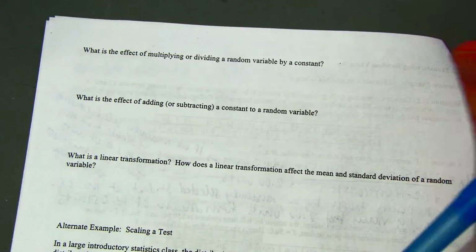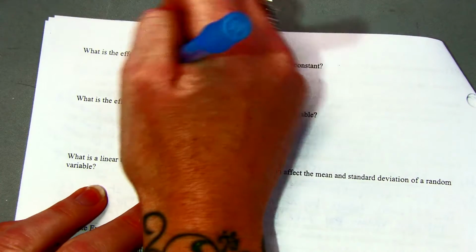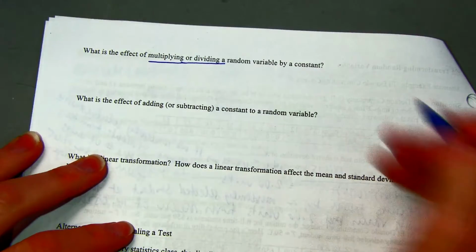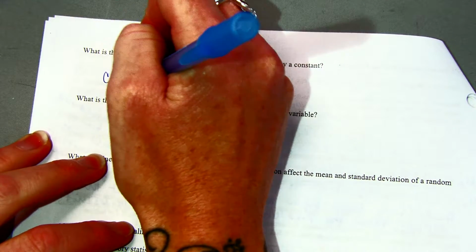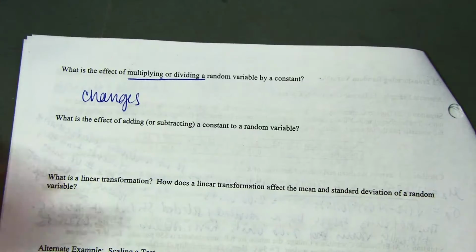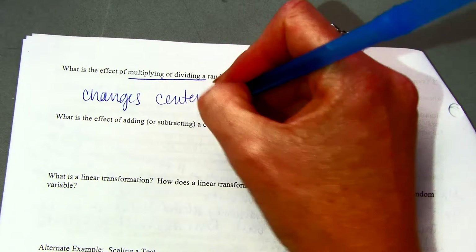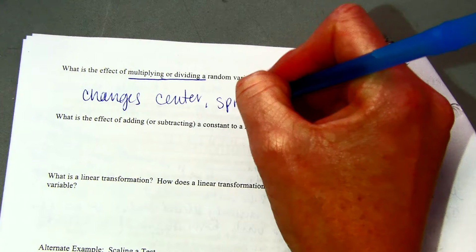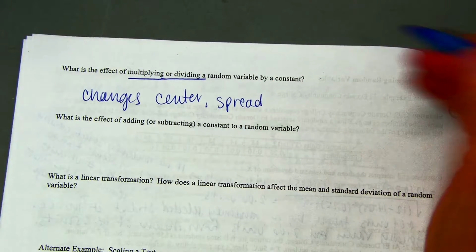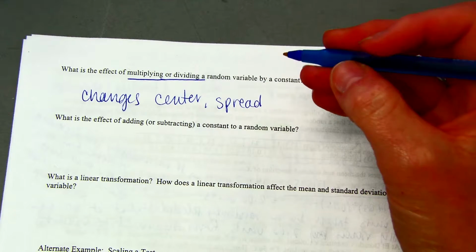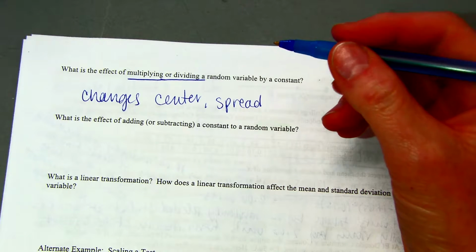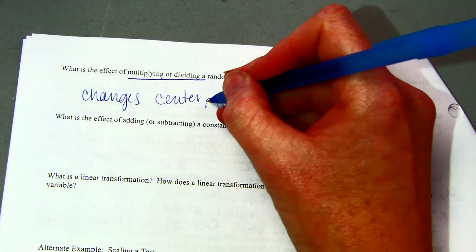Okay, so what is the effect of multiplying or dividing by a constant? Multiplying or dividing by a constant changes which values? Does it change the center? Yes. Does it change the spread? Multiplying or dividing? Multiplying and dividing changes the center and the spread. What about the shape?